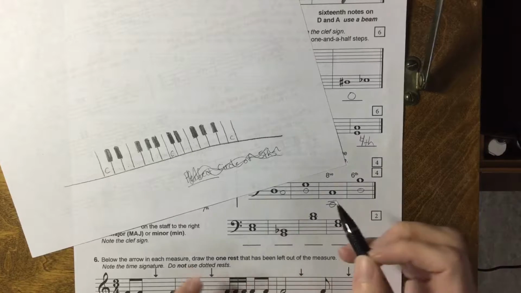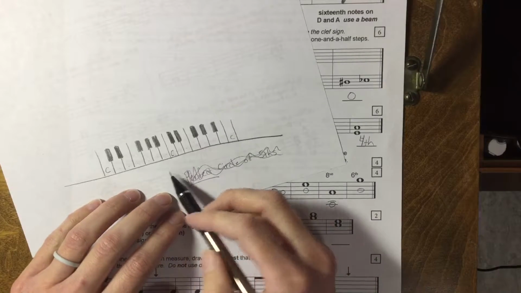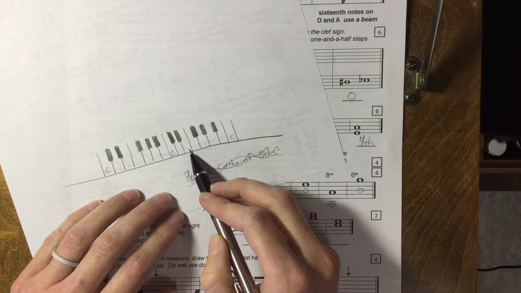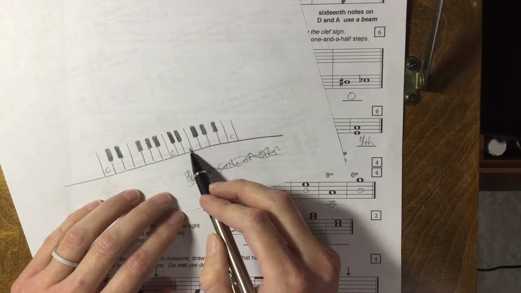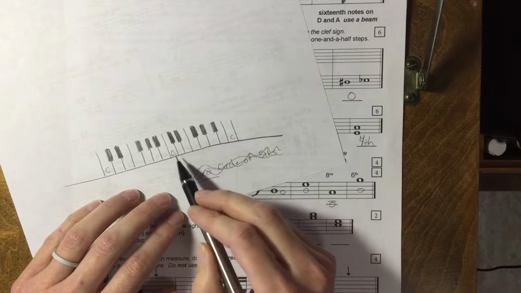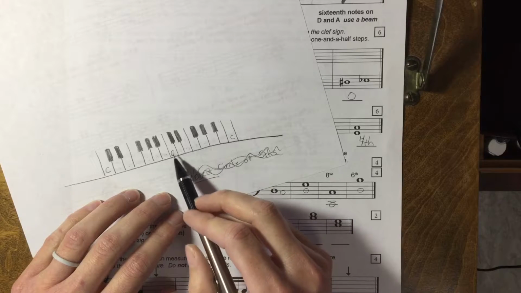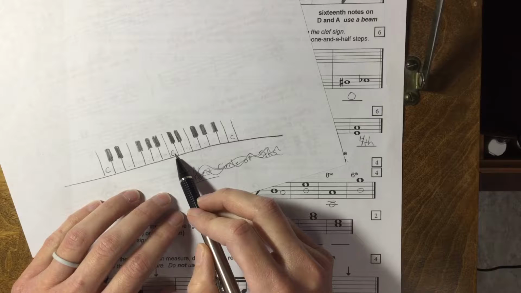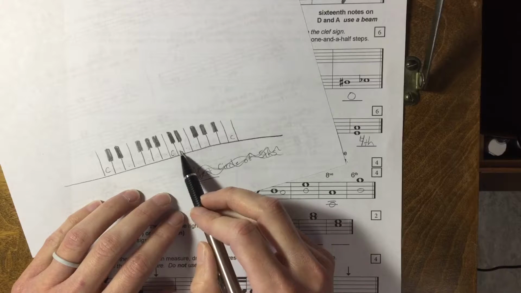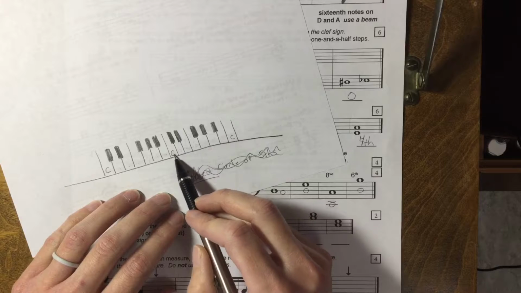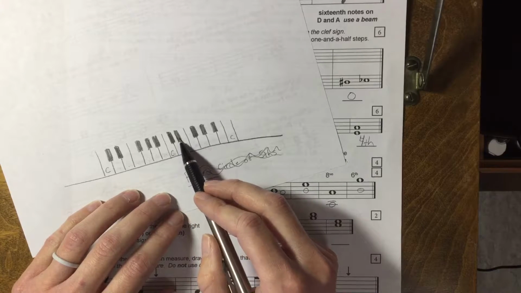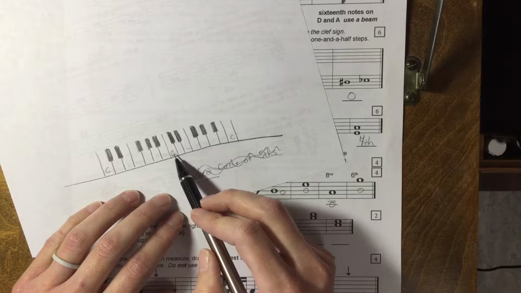We can always go back to our keyboard and think, okay, I know that from C to E is a major third. How many half steps is in a major third then? Remember, when we're counting half steps, we do not include the starting letter. I know that's strange because when we're counting the interval, we do. We say 1, 2, 3, it's a third. But when we're counting half steps, we say 1, 2, 3, 4. We do not include this one.